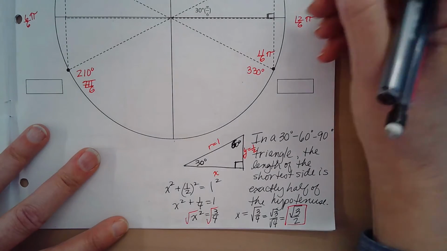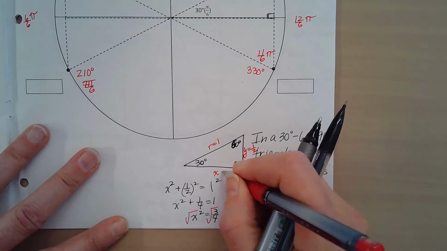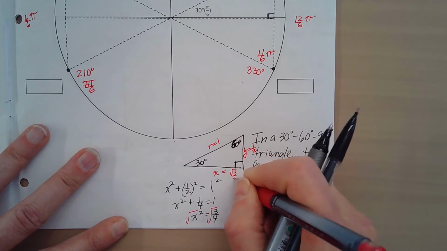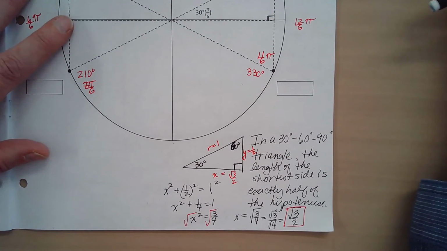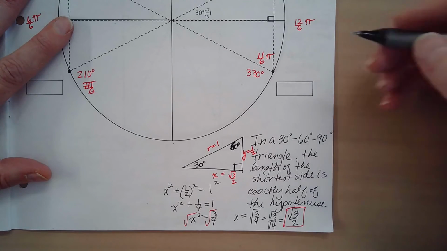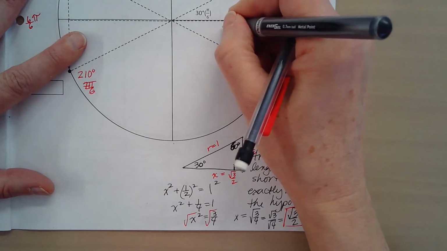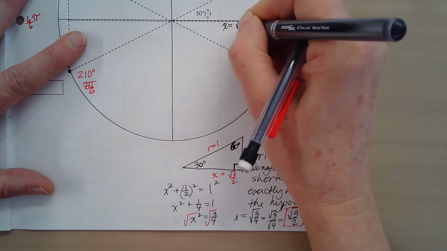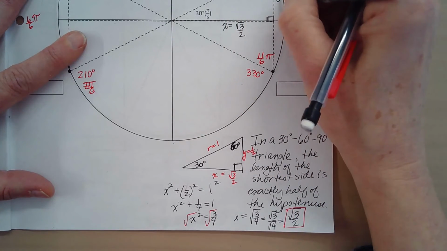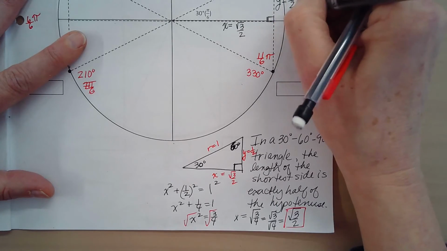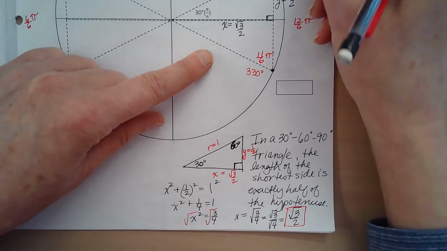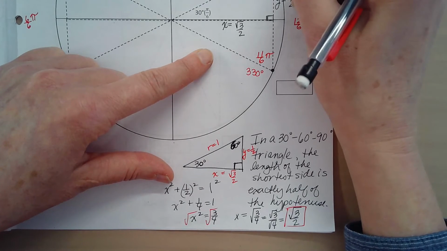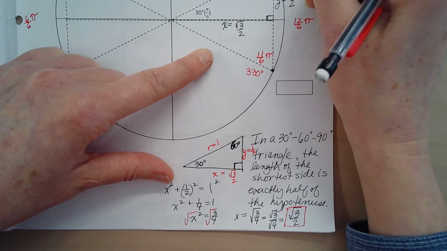So the length of x is the square root of 3 over 2. All right, so I have my cos and my sine. x equals the square root of 3 over 2, y equals 1/2. So my coordinates of the point become root 3 on 2, 1/2.